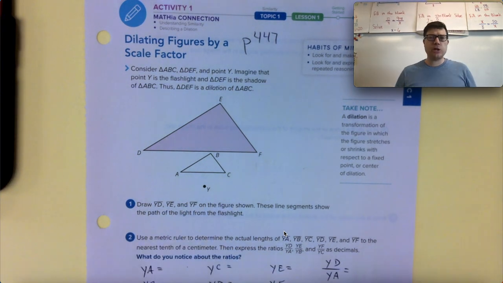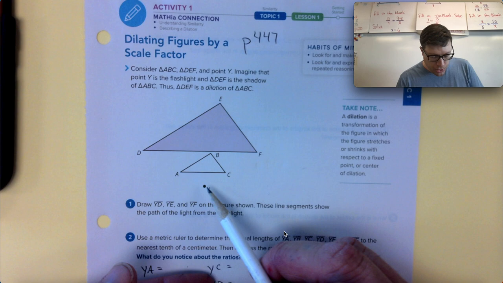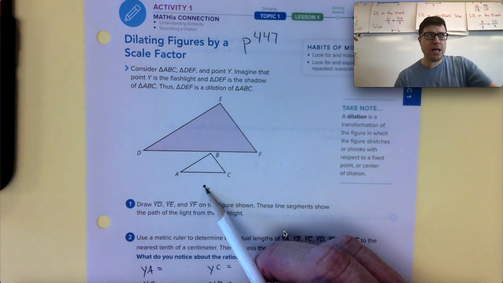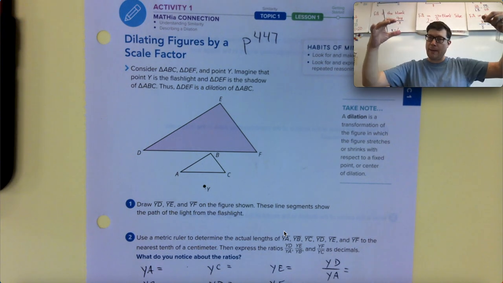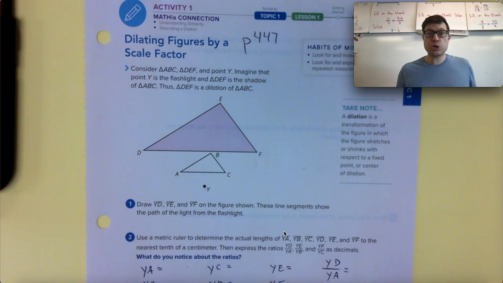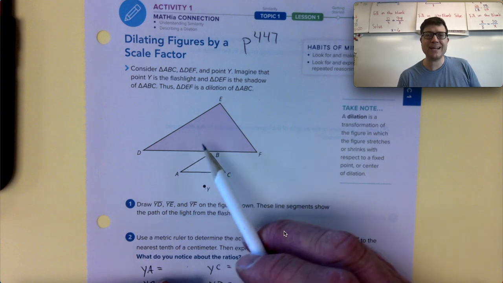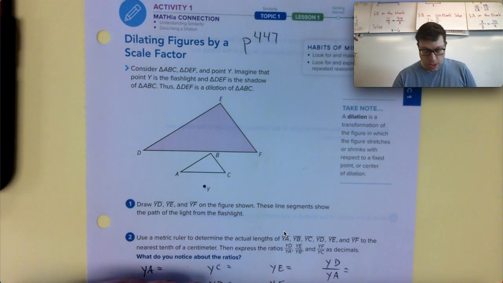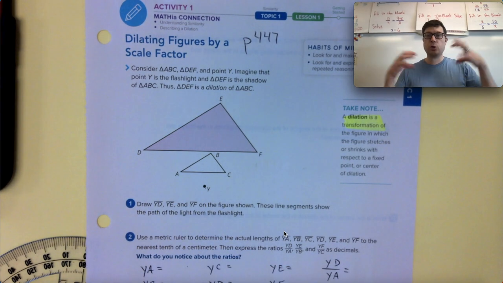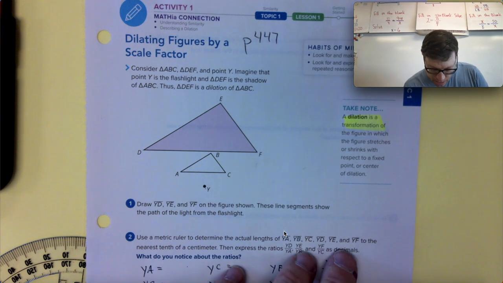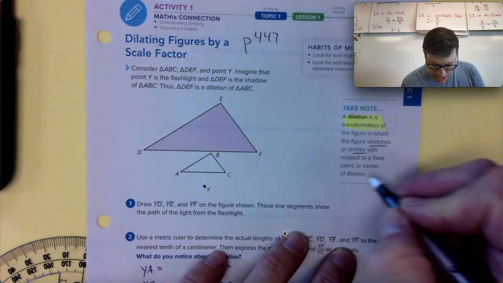You're going to dilate figures by a scale factor. We want to start this problem by understanding that when you think of Y like the flashlight, it's the center of the dilation, and everything is growing in proportion away, or maybe in reverse towards that center. Triangle DEF, that's bigger and this off-color pink, is a dilation of triangle ABC. Note on the side, a dilation is a transformation that is either going to stretch or shrink the figure, and so those are the two directions.